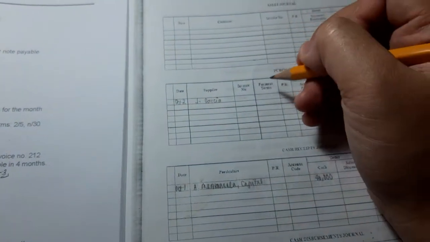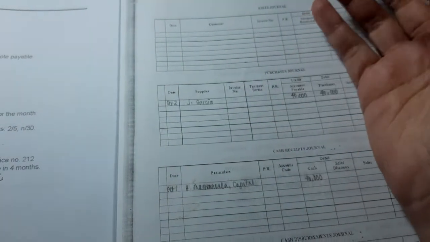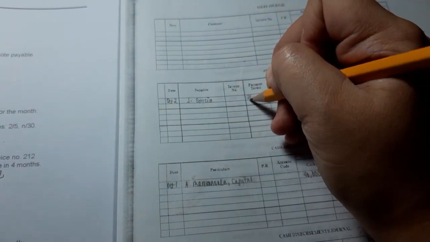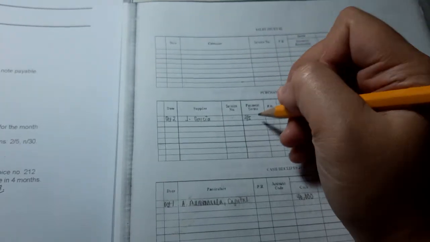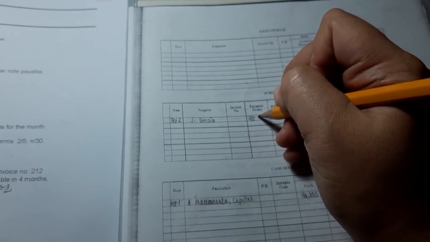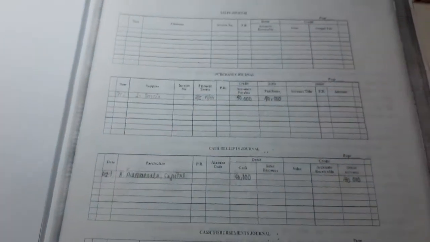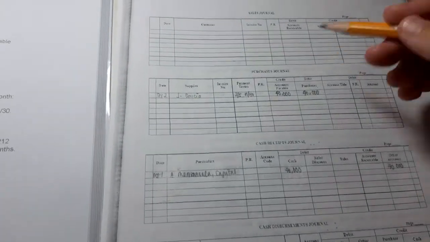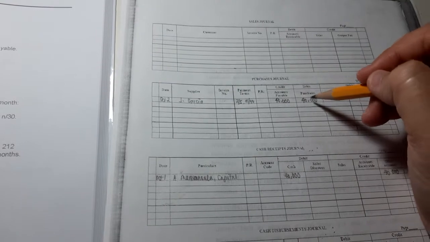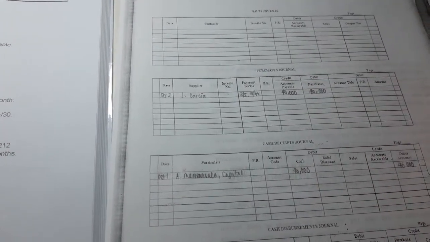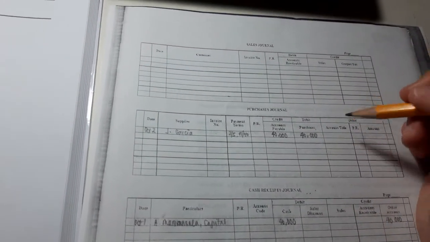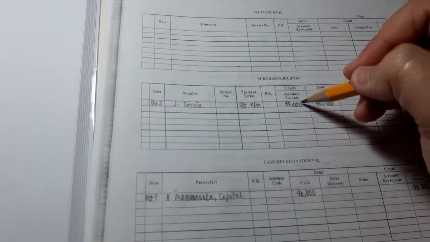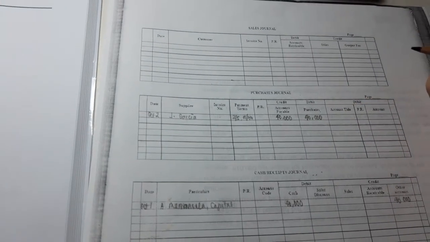Here we have 2/5, n/30. For the posting reference, this is to facilitate the transfer from these journal entries to the specific ledger accounts. So this will be forwarded to the specific ledgers for accounts payable and for purchases.